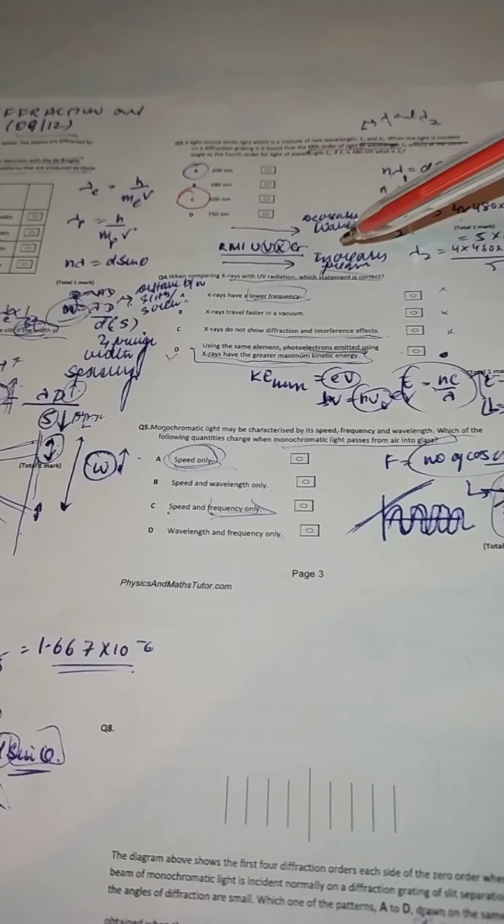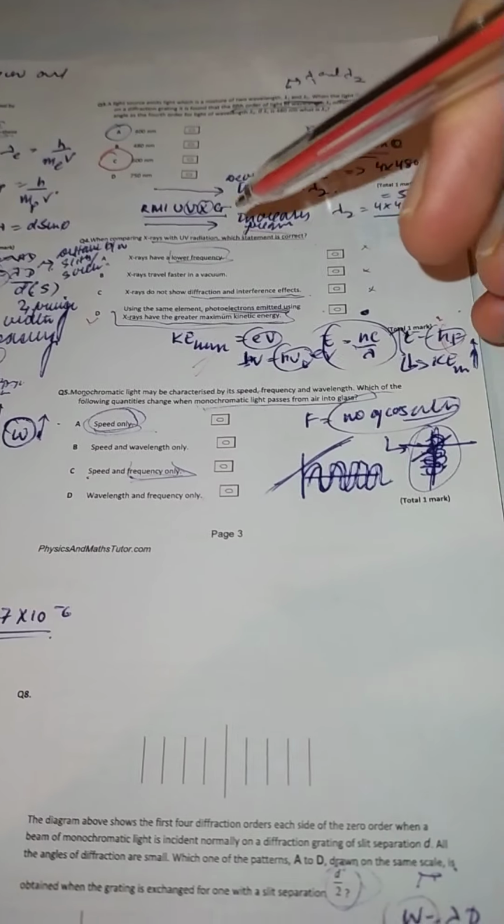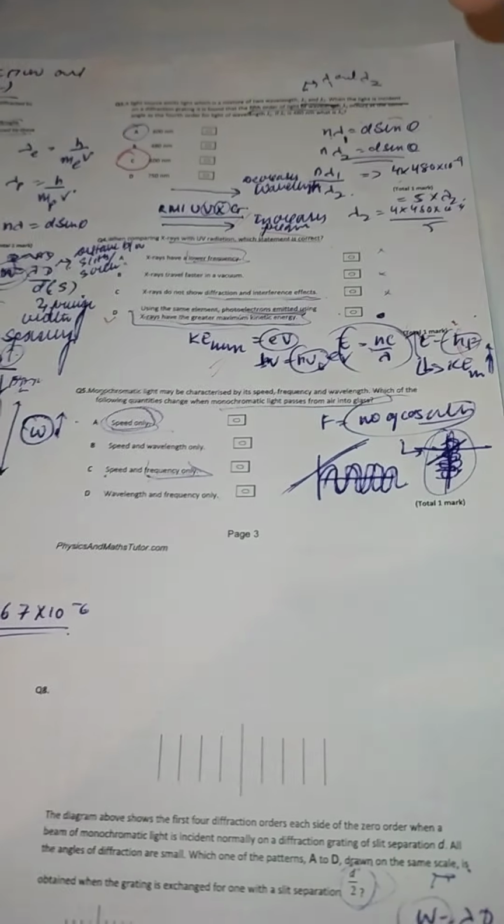Why? Because as we go along the spectral series, the frequency increases, but the wavelength decreases. Now, for our maximum kinetic energy, E is equal to h times f. The higher the frequency, the higher the energy, so in the case of the X-rays, it will have a greater maximum kinetic energy, resulting in option D being the correct answer. Now moving on to our next question.